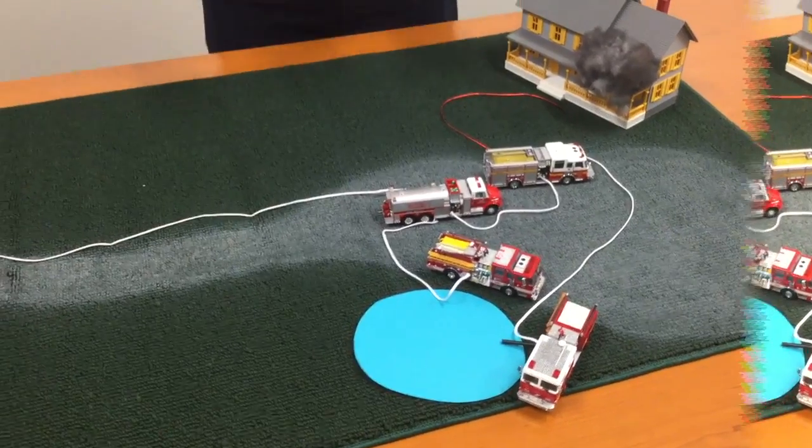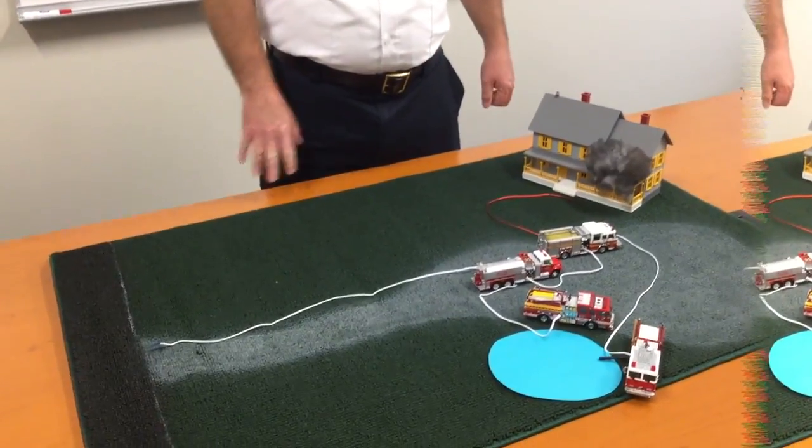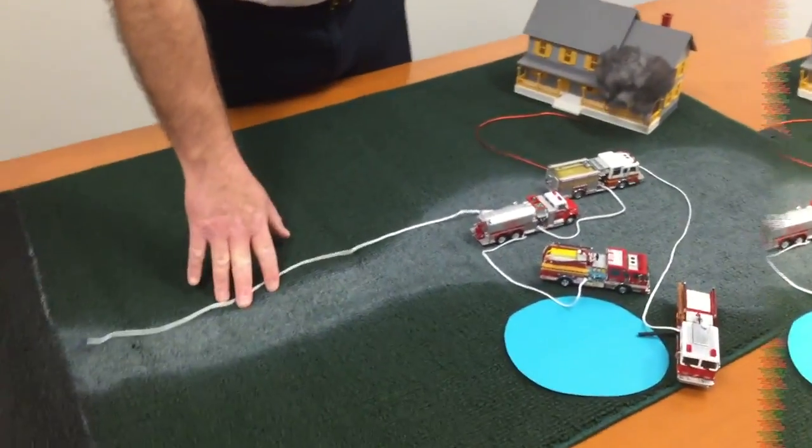So this again is the scenario for there is water on the scene, and we're going to go ahead and use that water. Again, this is a redundant operation because we're still going to lay out.